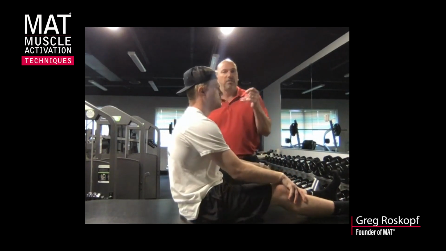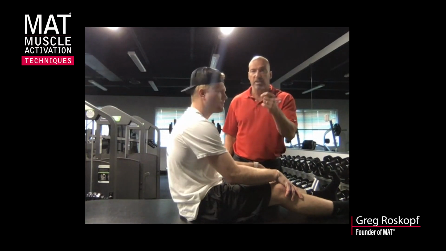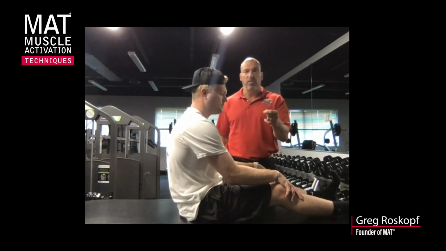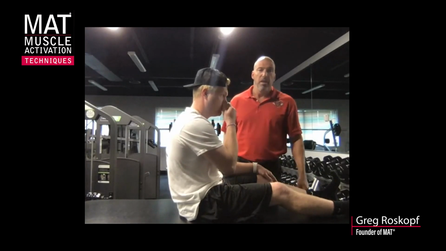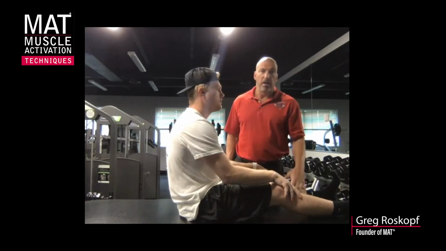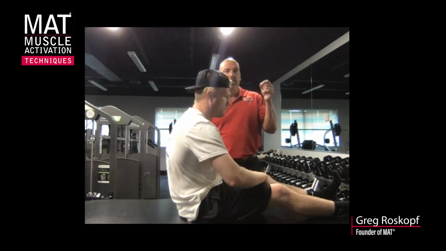But regardless, from an exercise standpoint, first, from an MAT standpoint, we have to identify which muscles are weak, then activate the muscles, then follow it up with corrective strengthening exercise.